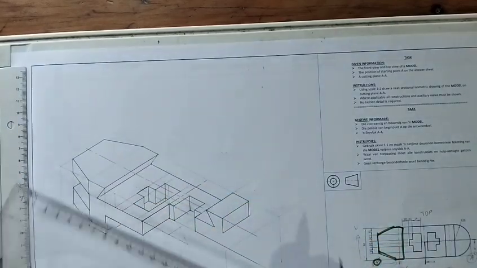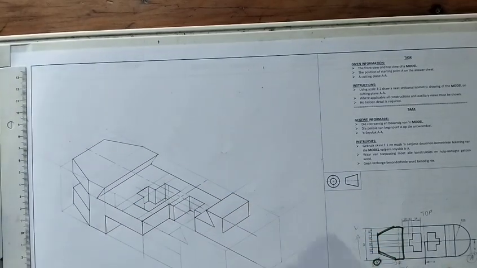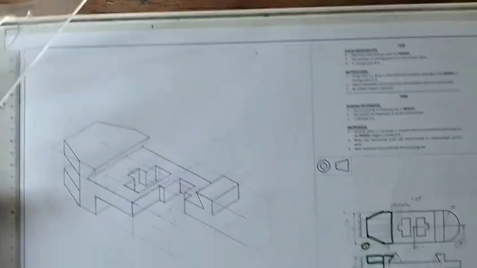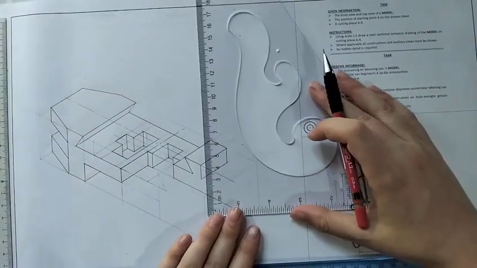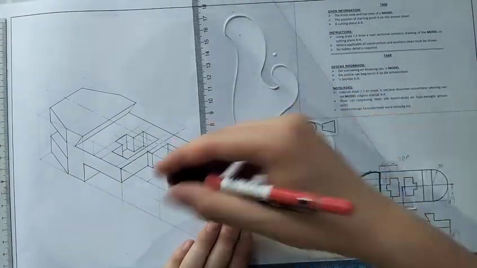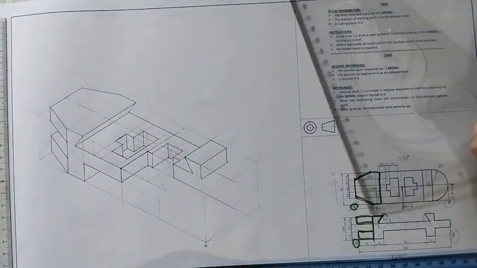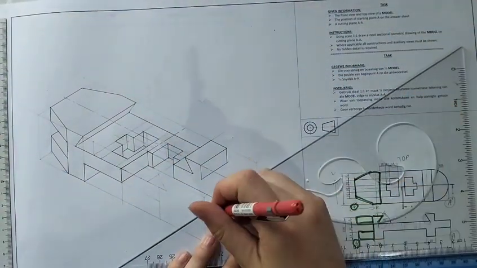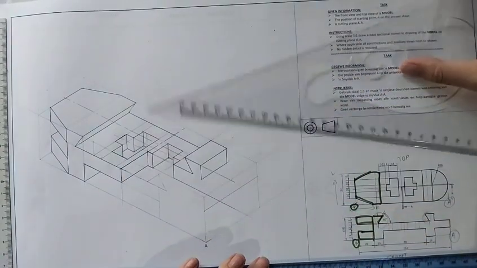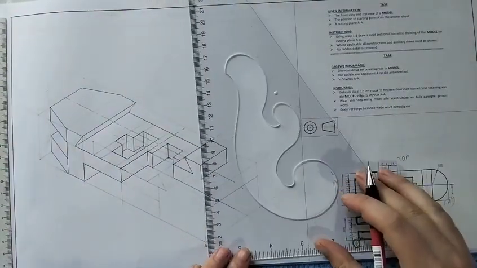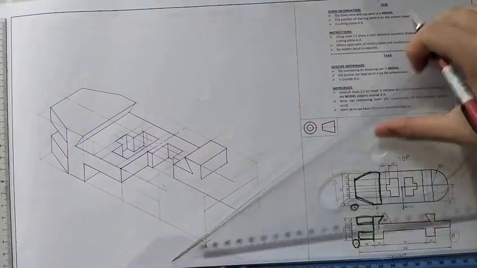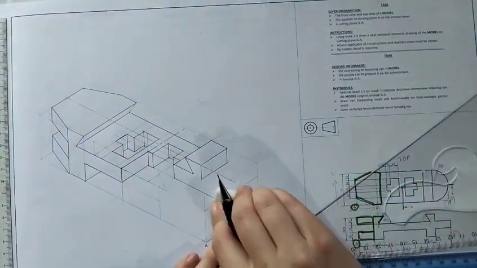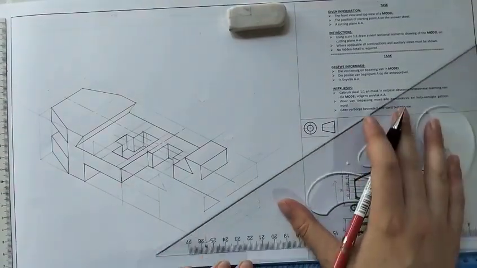What I'm going to do is from this block over here, I'm going to measure, because the circle is starting at 12 millimeters down. So from here, I'm going to measure 12 millimeters down. And then also the circle's thickness is also 12, so then I know to where I should draw my lines.